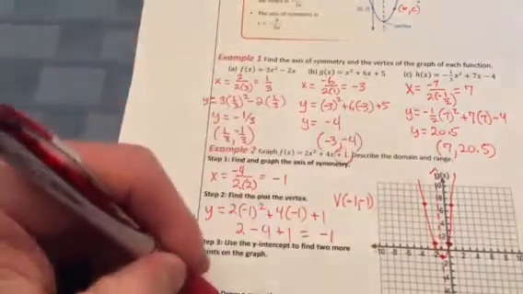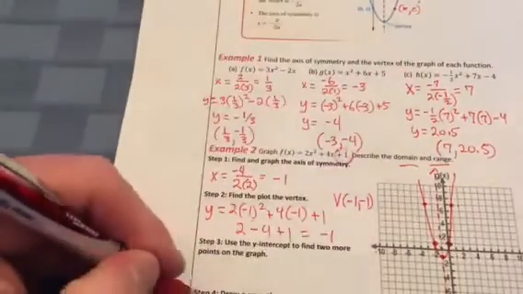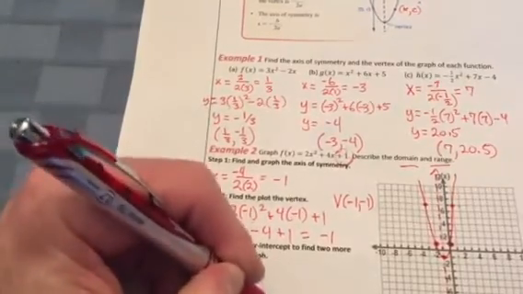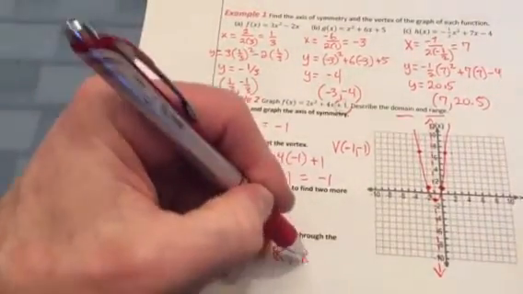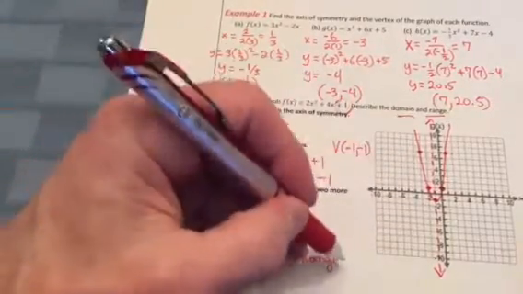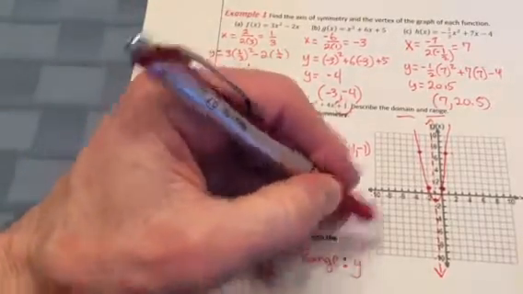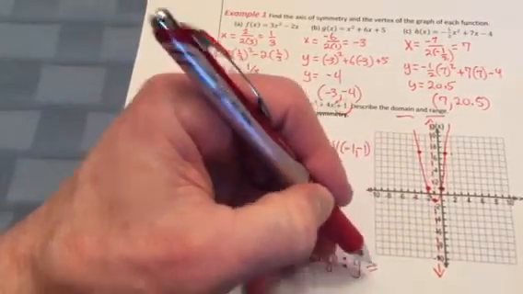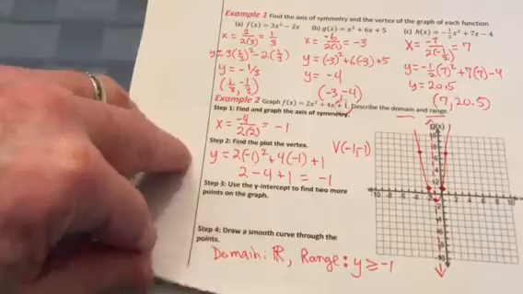There's our y-intercept. Oh, by the way, we're supposed to talk about the domain and range. So the domain, as always on these parabolas, is all real numbers. Oh, you can't see that. There we go. And the range is the y numbers. All of these y numbers are greater than or equal to -1. So the range is y greater than or equal to -1. All right. That concludes page 1.